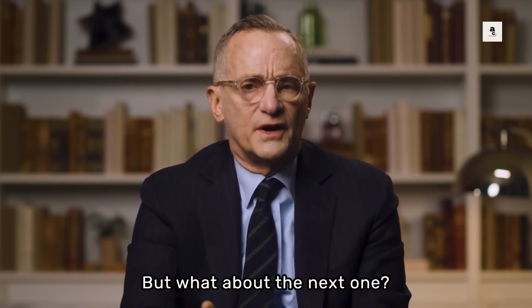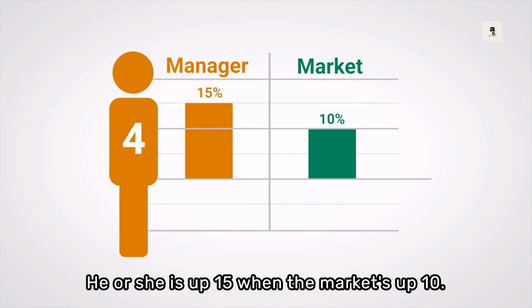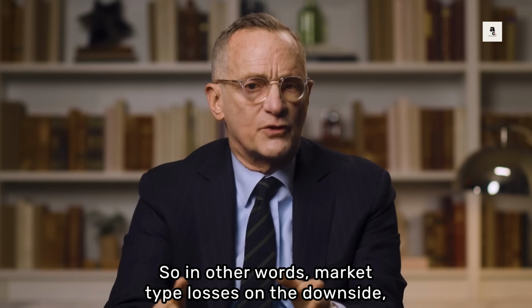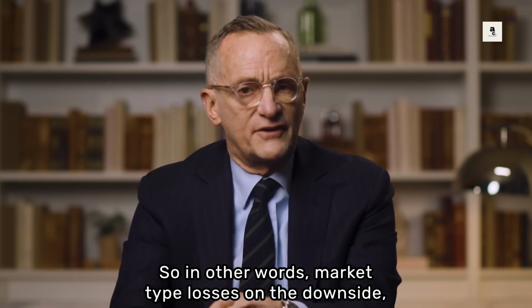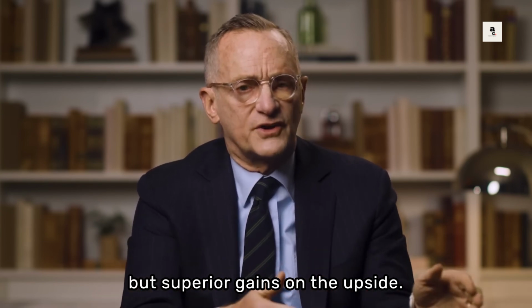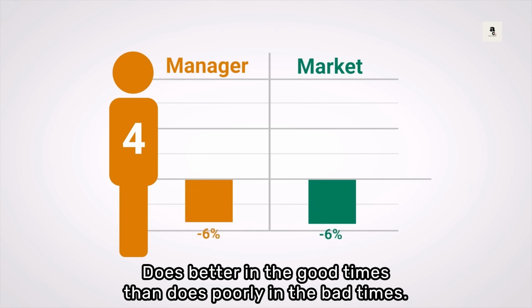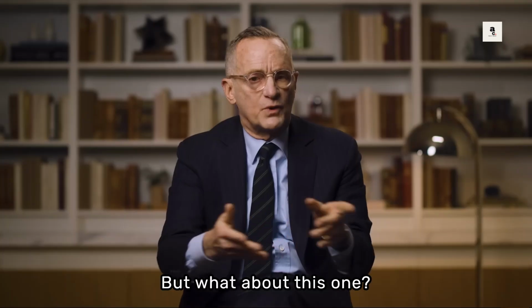But what about the next one? He or she is up 15 when the market's up 10 and down 10 when the market's down 10. So in other words, market type losses on the downside, but superior gains on the upside. Value added, what I call asymmetry, does better in the good times than does poorly in the bad times.